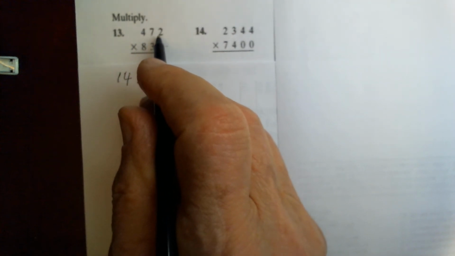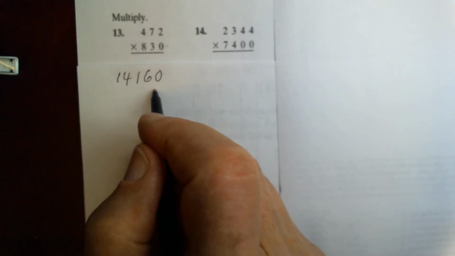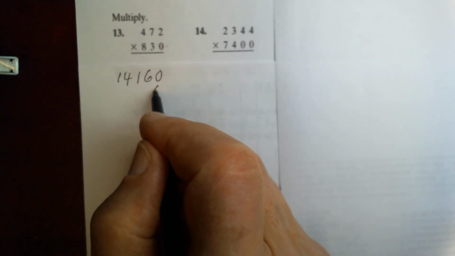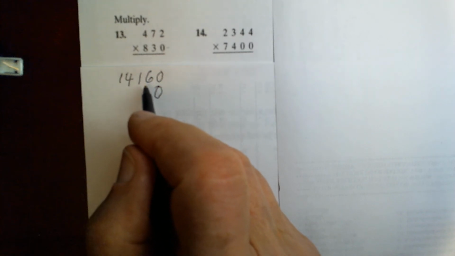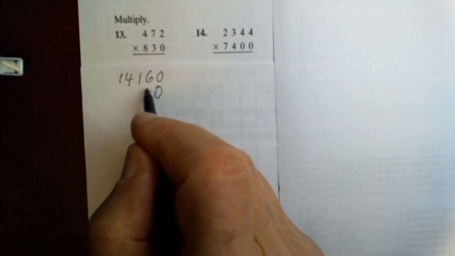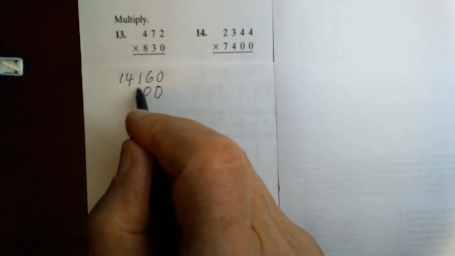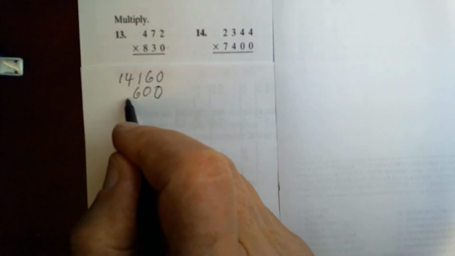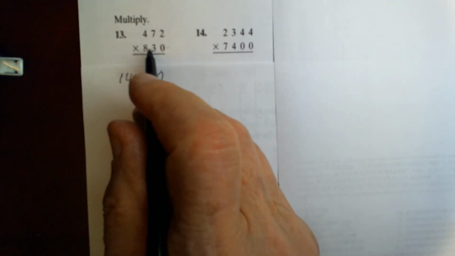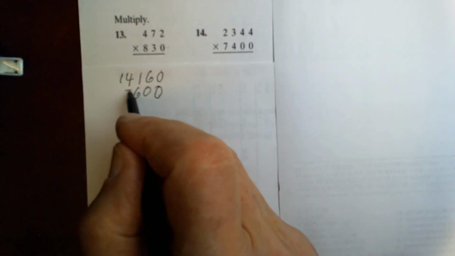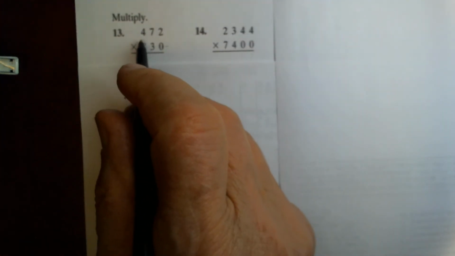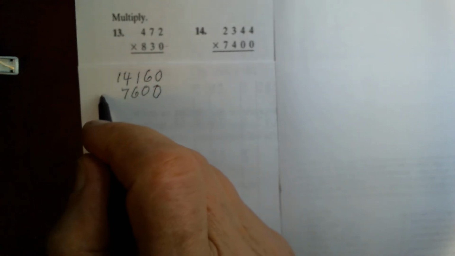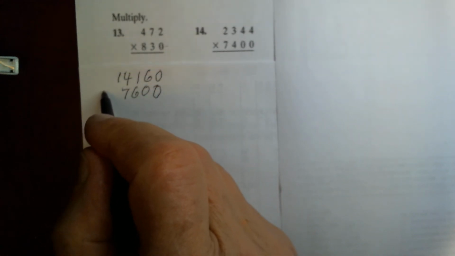And then 8 times 2 is 16, carry 1, and 8 times 7 is 56, plus 1 is 57, carry 5, and then 8 times 4 is 32, plus a carry of 5 makes it 37.